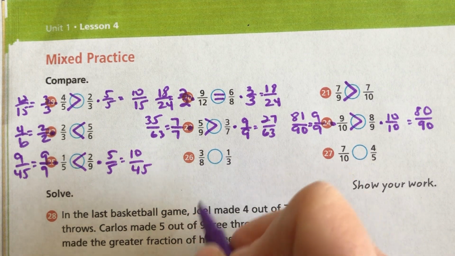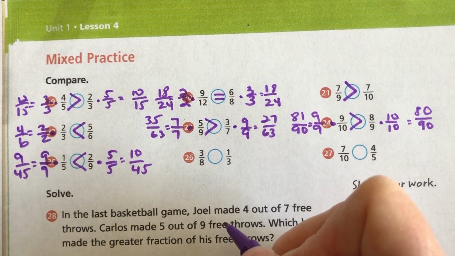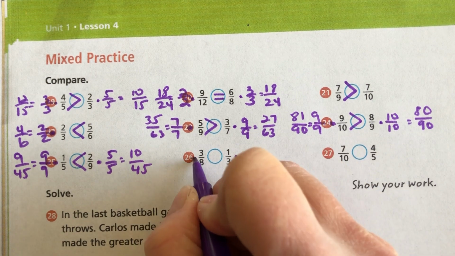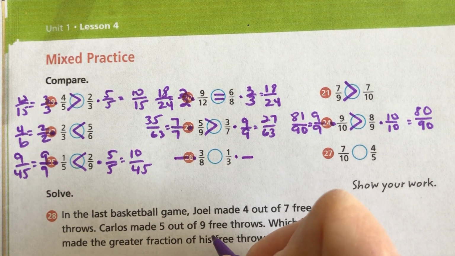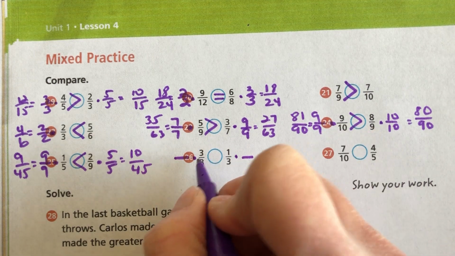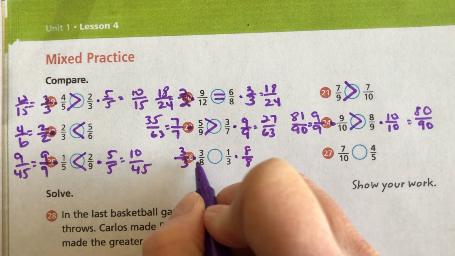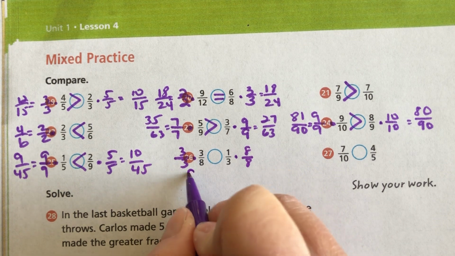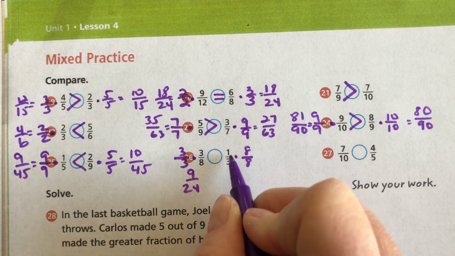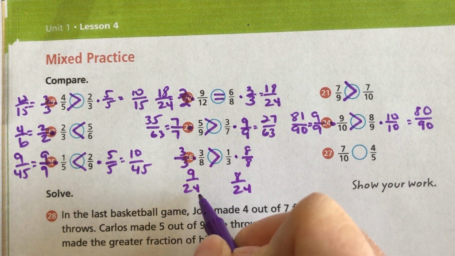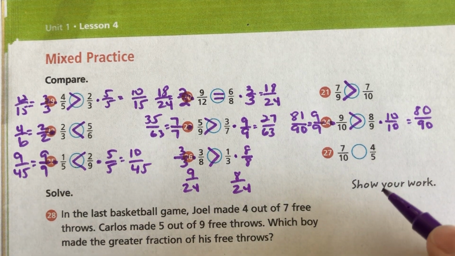For number 26, the numerators do not match. The denominators do not match. I can't multiply 3 by something to get 8, so I'm going to multiply each fraction by the opposite fraction's denominator. And let's see here, 3/3, 8 eighths. This ends up becoming, 3 times 3 is 9 over 24, and this is 8 over 24. 9 24ths is greater than 8 24ths.